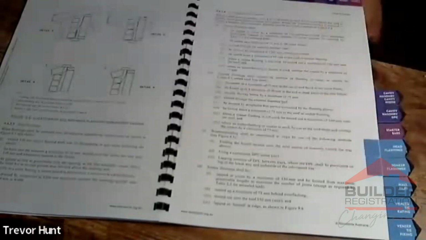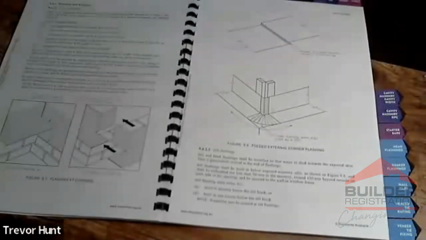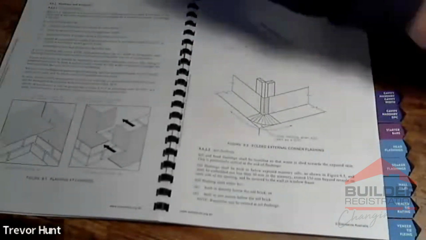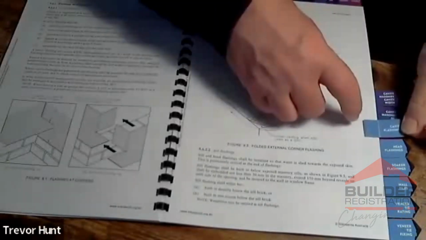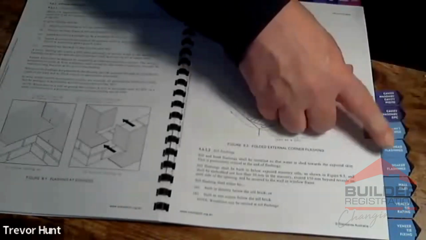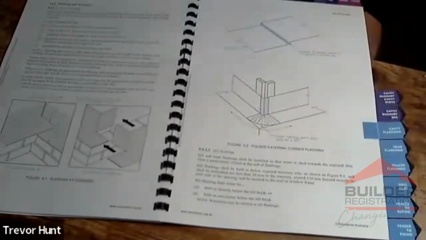So we've got those 2 tabs there. After page 53, we're going to page 51 for one single tab, which is cavity flashings. Cavity flashings on page 51.